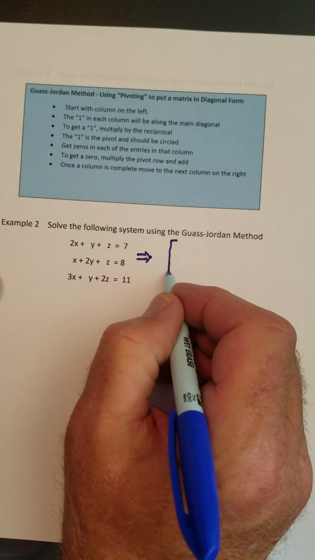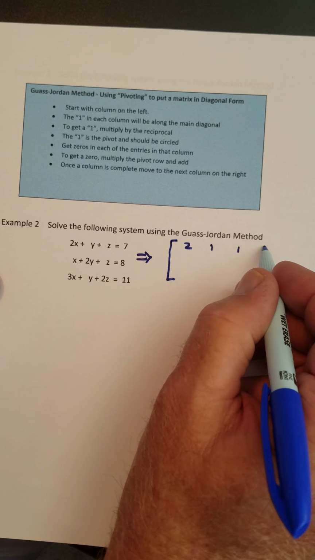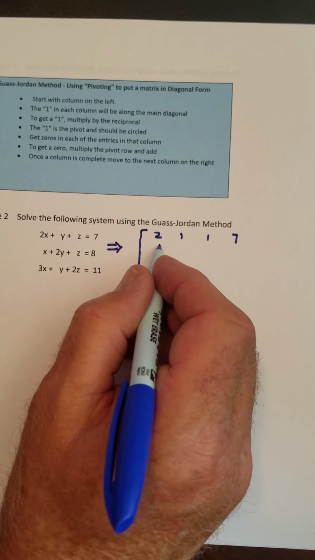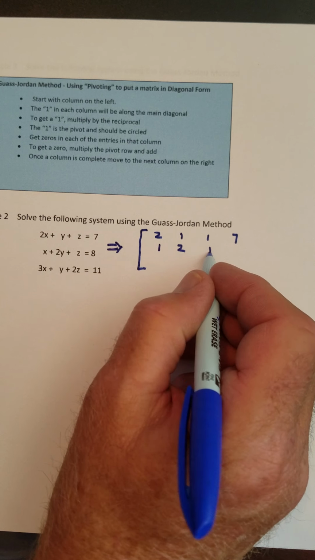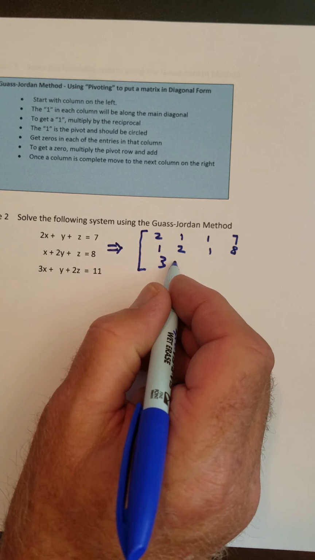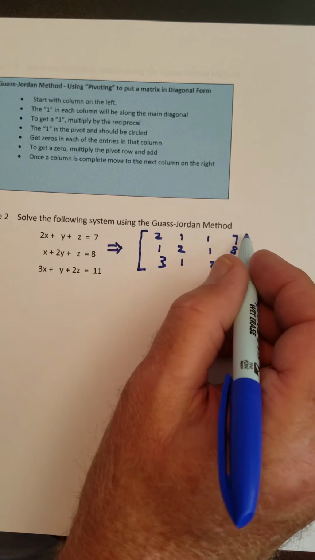So when I do that, I'm going to get 2, 1, 1, 7. You guys are good at this now. 1, 2, 1, 8, 3, 1, 2, and 11.